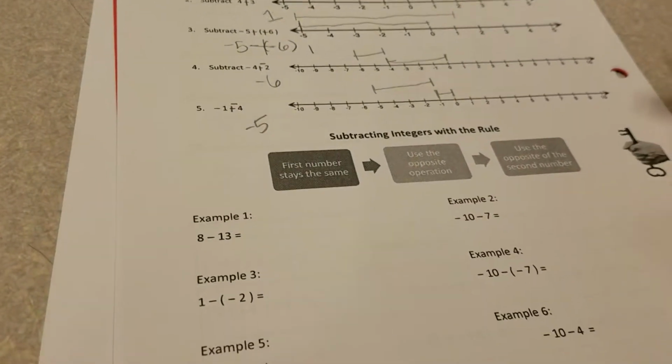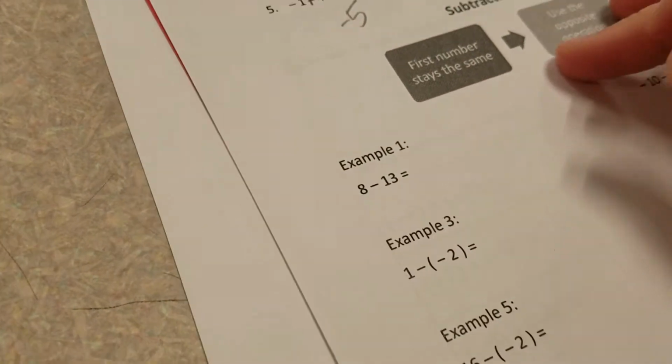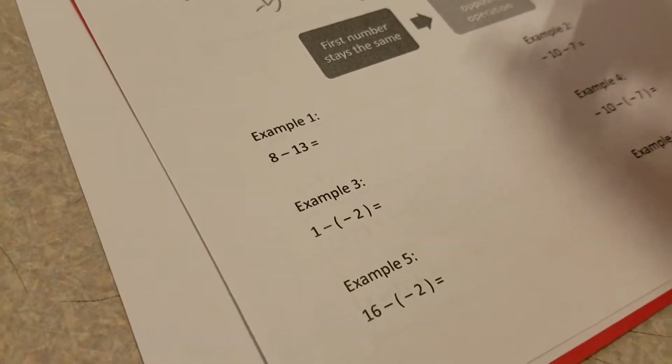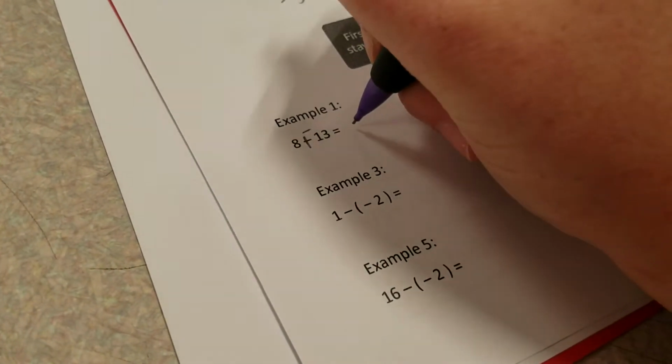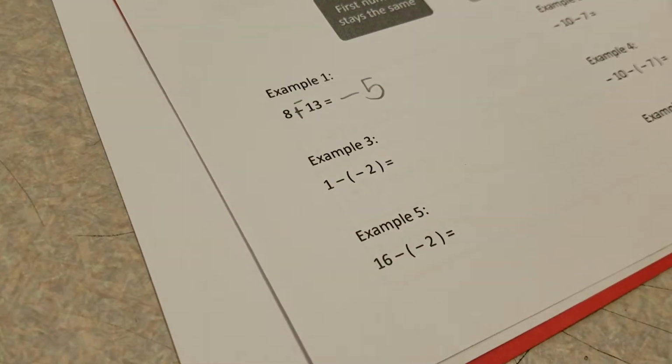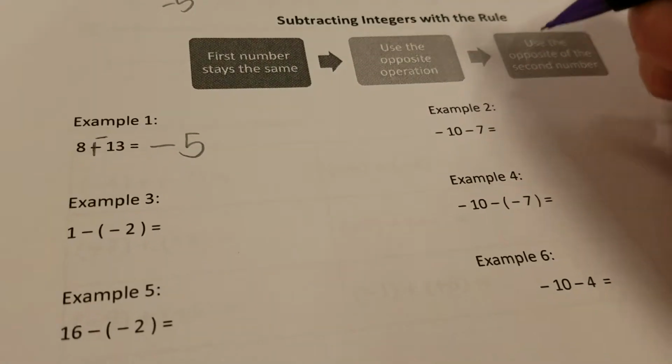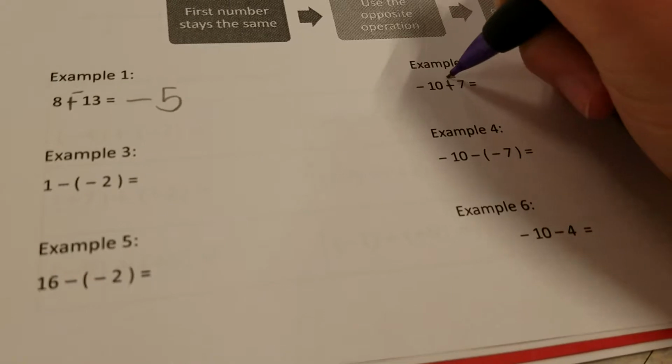Essentially here with doing the rule, you just have to rewrite them and then it's your addition problems. I'm going to follow the make 2 marks rule. So 8 plus a negative 13, signs are different, they go to war, the negatives win and they win by 5. Example 2, make 2 marks.